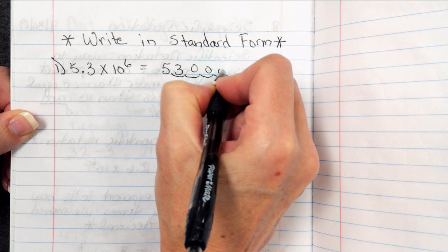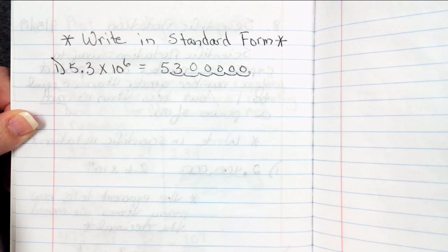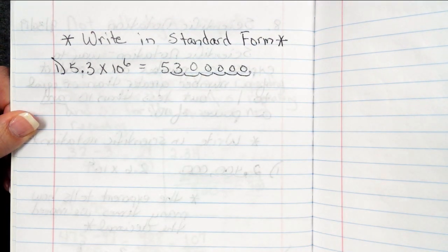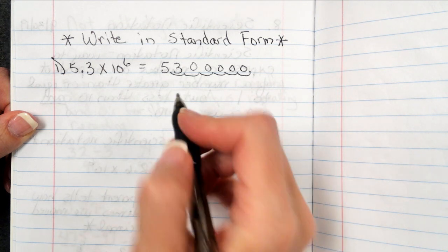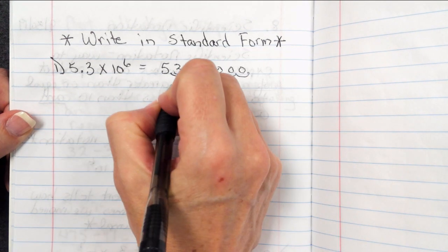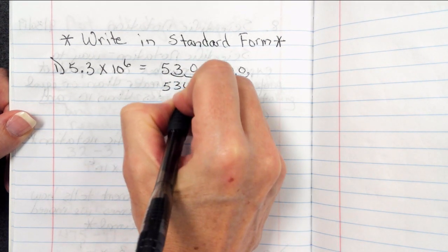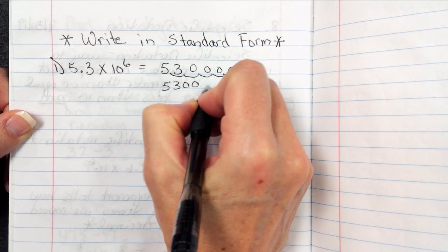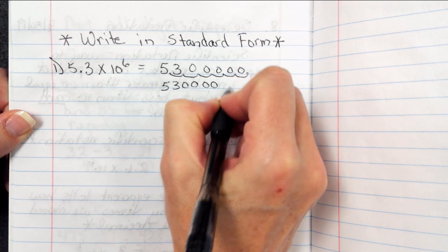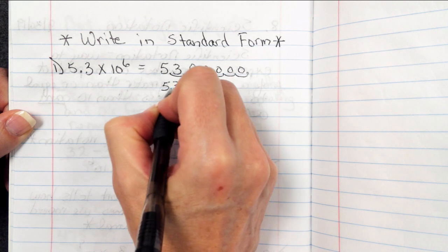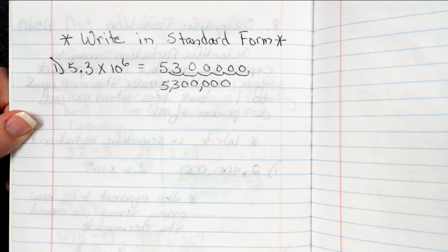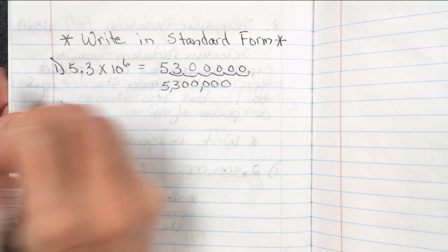So I just need 5 more places, so 5 zeros. The 3 took care of one of the places, but I still had to move it some more. So our number, let's write it so we can read it a little better without all the swoops. We said 5 zeros, so our number is 5,300,000.